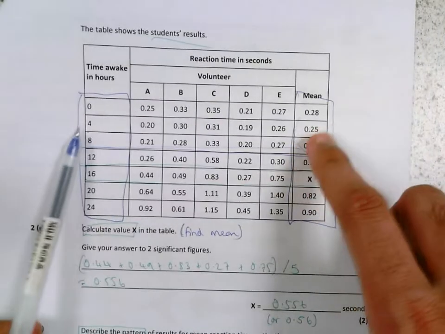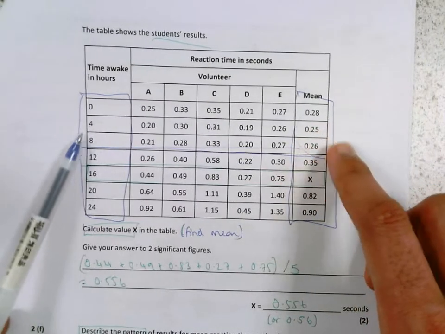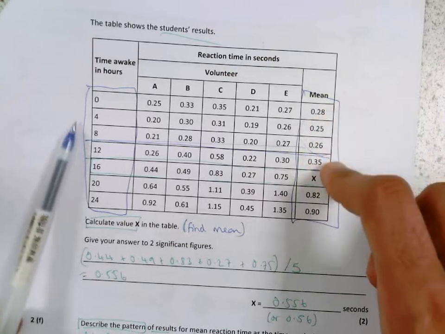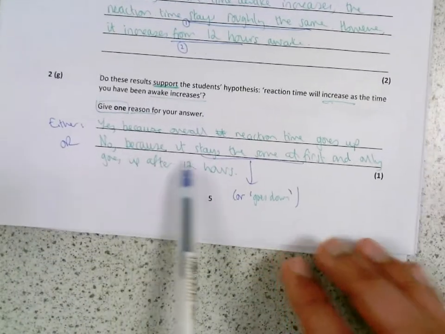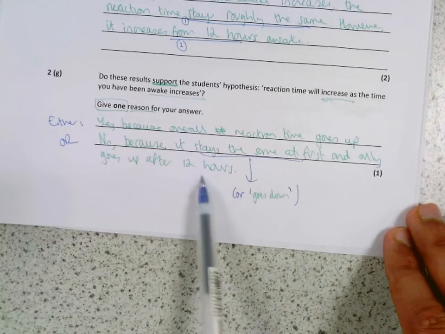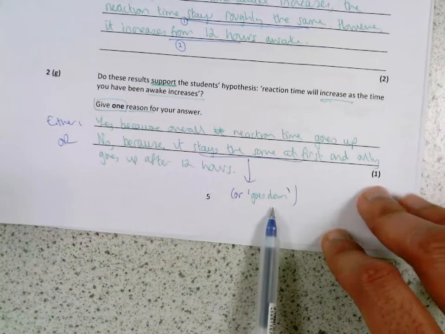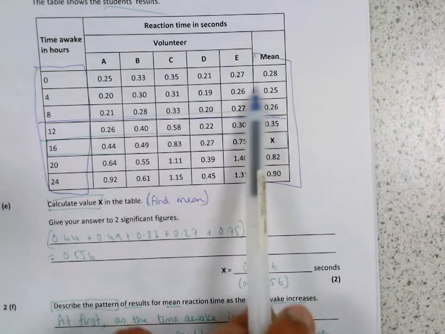So it's not fair to say that the longer you are awake, the longer your reaction time, because they're pretty similar between 0 to 8 hours. And so you need to say no, because it stays the same at first and only goes up after 12 hours. Or you could say it goes down slightly, in fact.